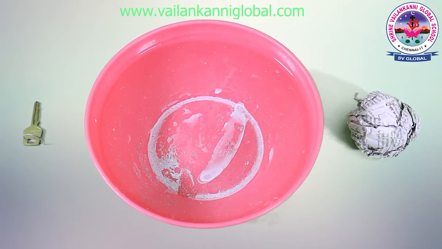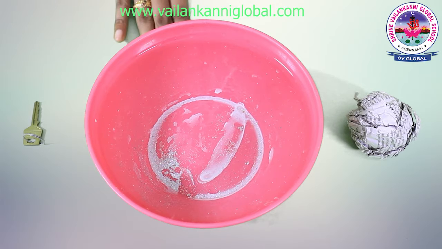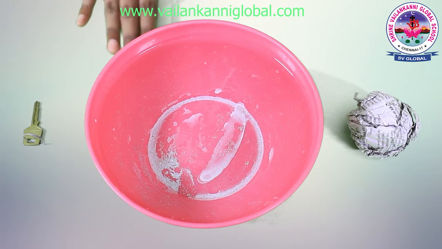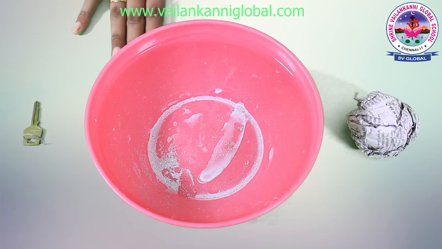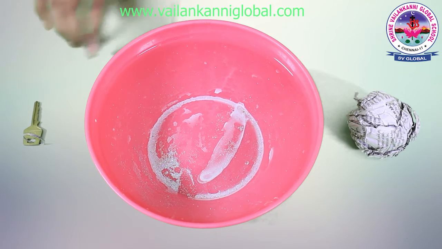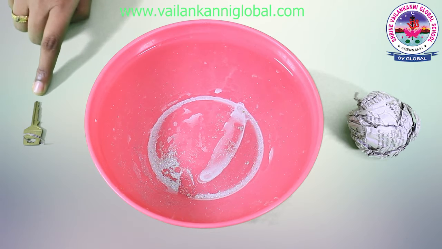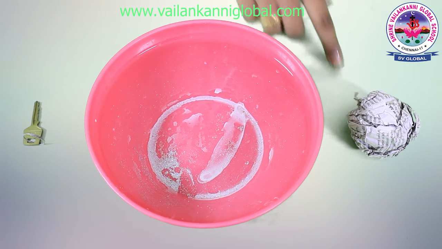Now just imagine when we drop this paper ball as well as this key into the water, which will float and which will sink. Will both of them float or will both of them sink? What is your opinion? Just by our intuition, we can say that the key will sink and the paper ball will float. Okay, let's try.